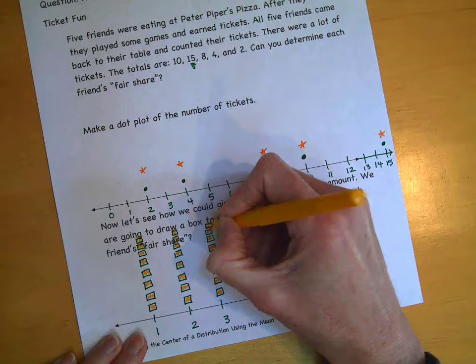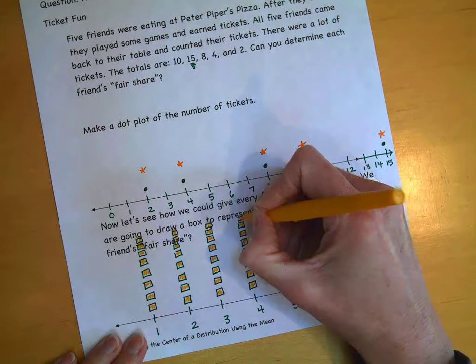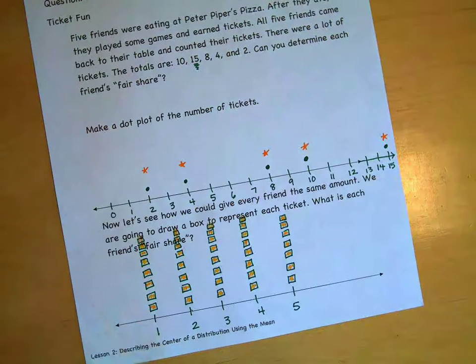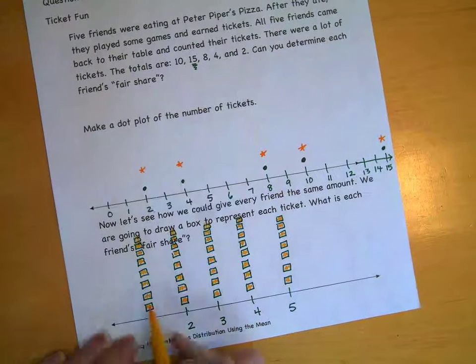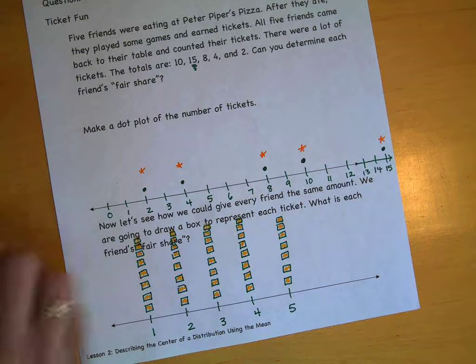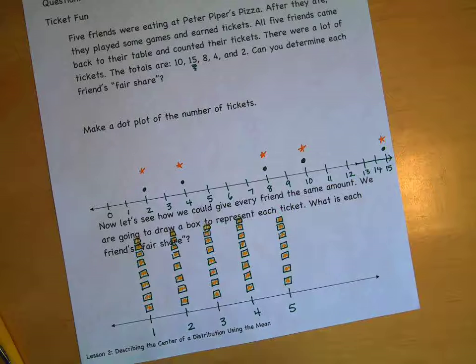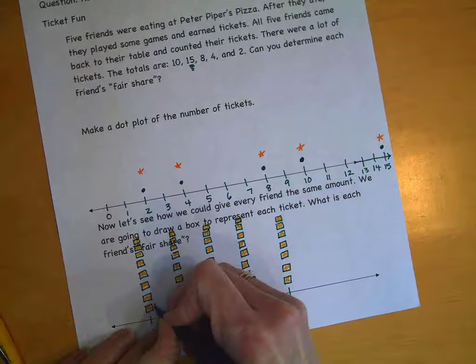1, 2, 3, 4, 5. 1, 2, 3, 4, 5. 1, 2, 3, 4, 5. So what I have is you get a 5th here. So let me draw that. Let's see if I can do it so you can see it.